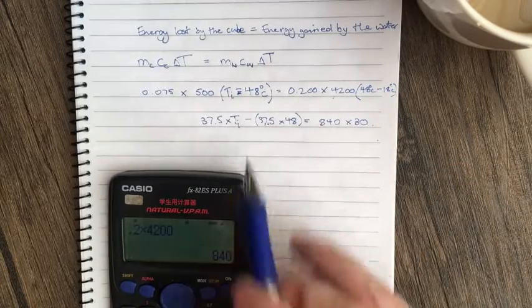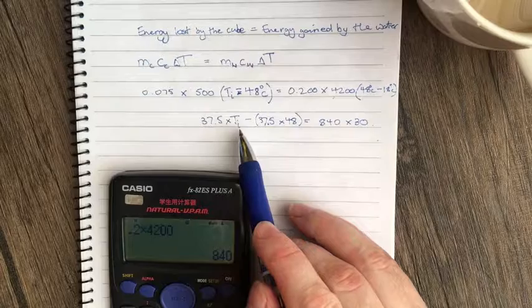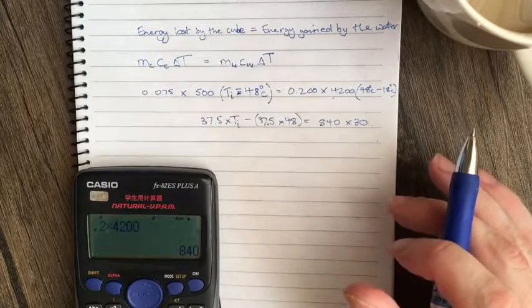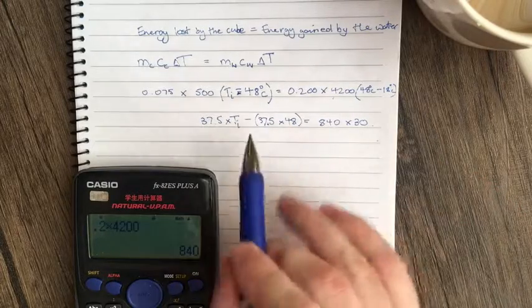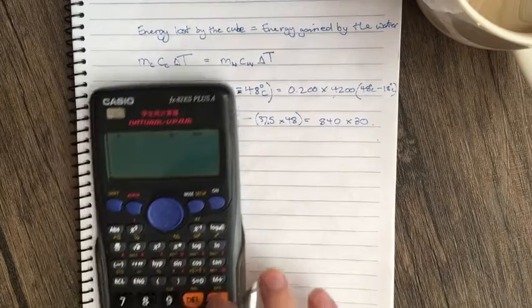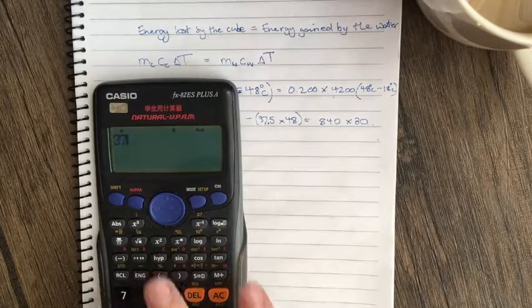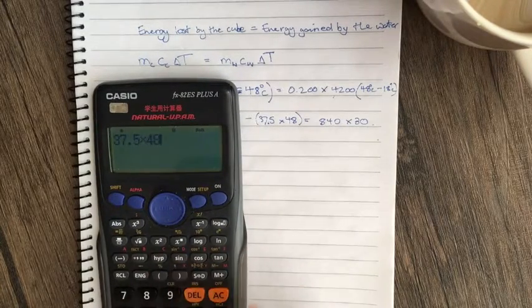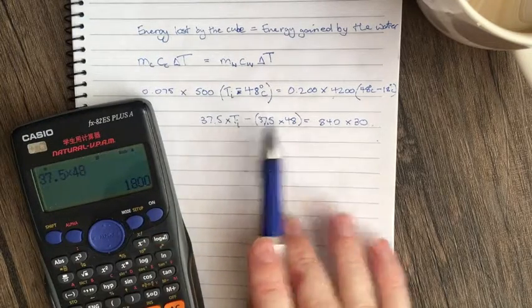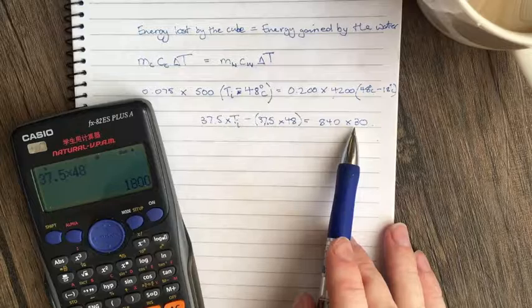Okay, and then we want to know temperature initial, so what do we do here? Let's first just calculate that bit out. 37.5 times 48 is 1800, and if we add 1800 over here, that's okay.